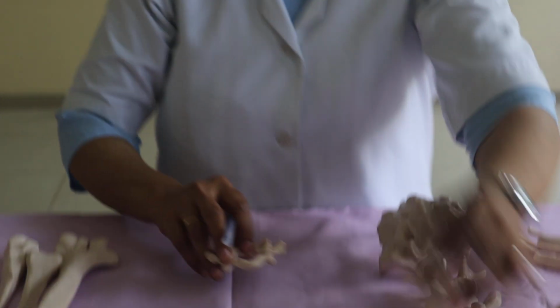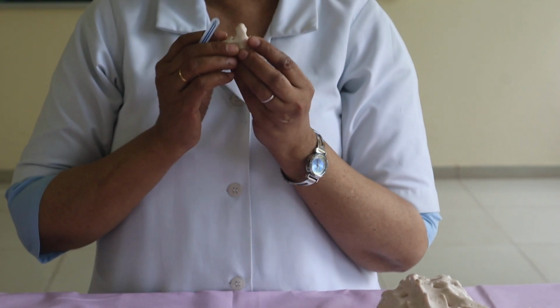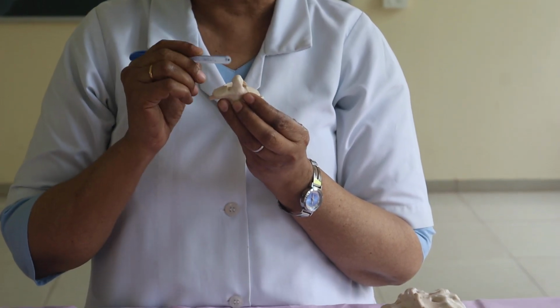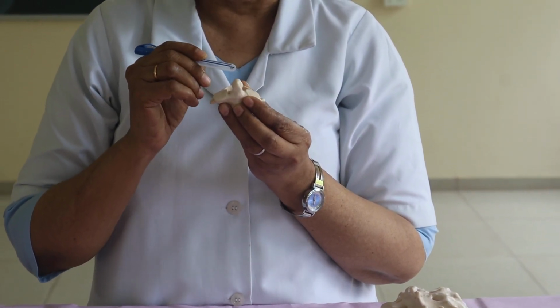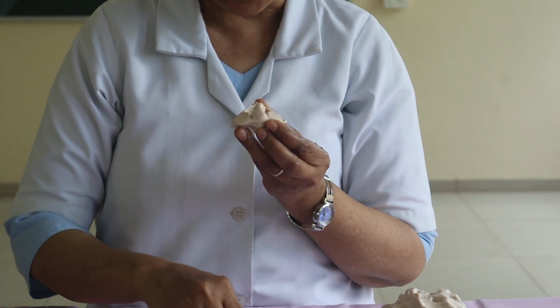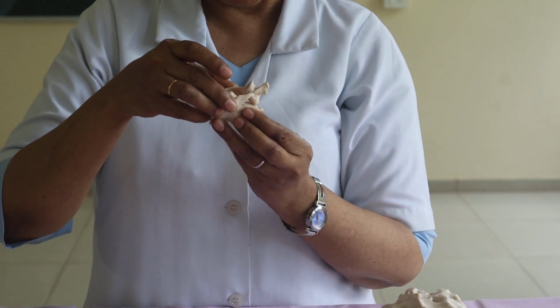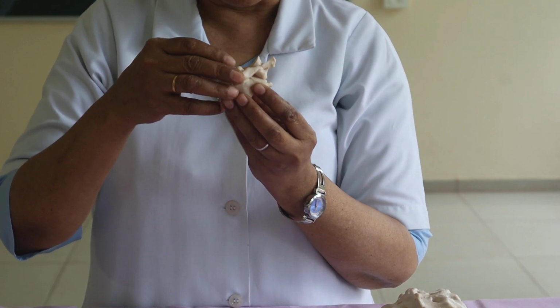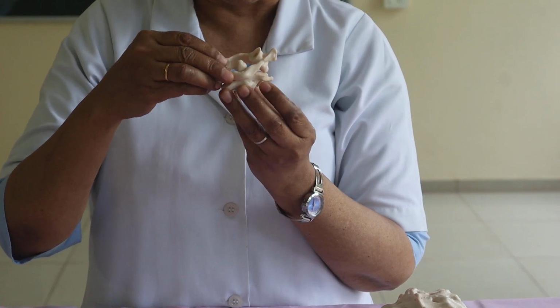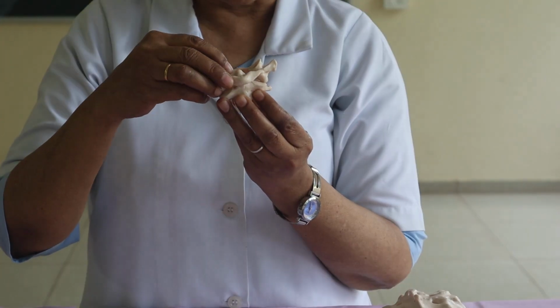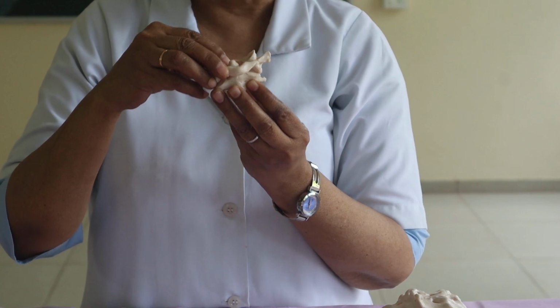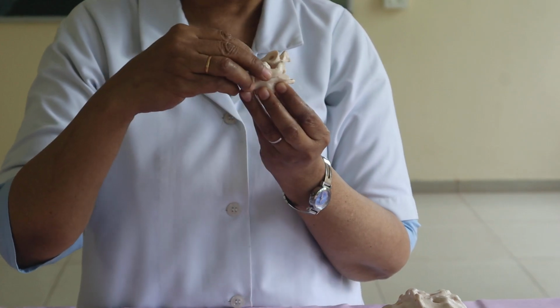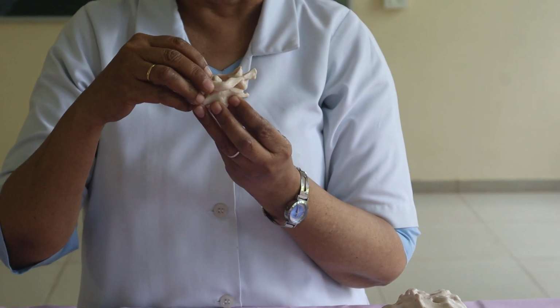The second vertebra is axis. This is the only vertebra that has the odontoid process, a dense process that attaches to the atlas at the inferior border, and thus allows the movement of the head from up to down and sidewise, right side and the left side.